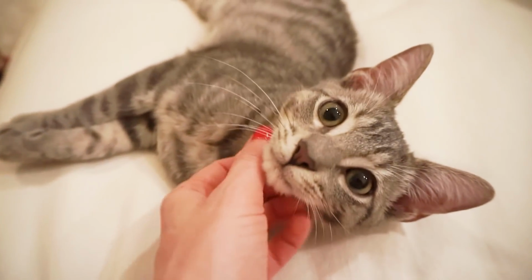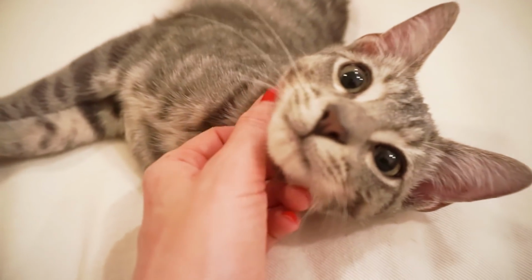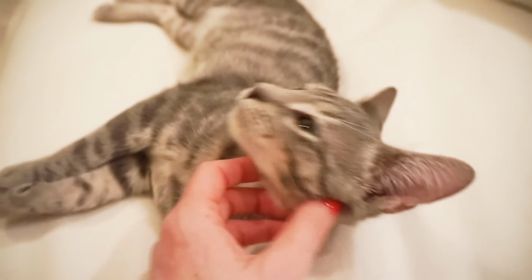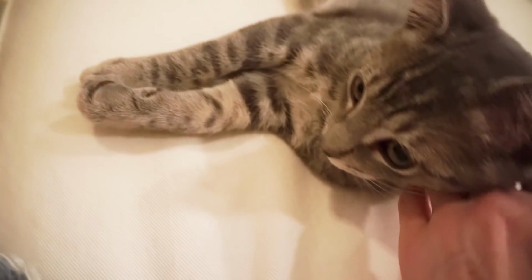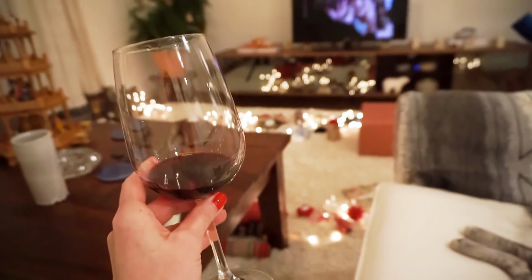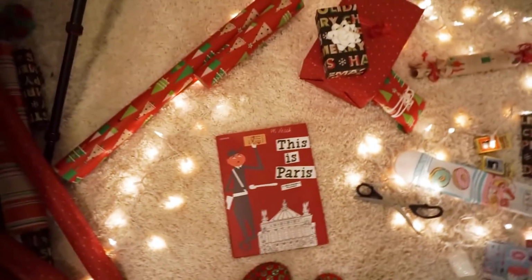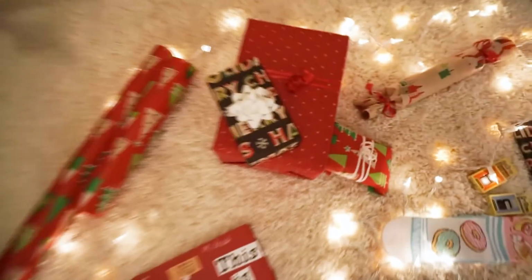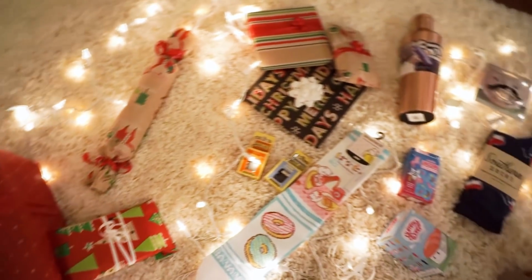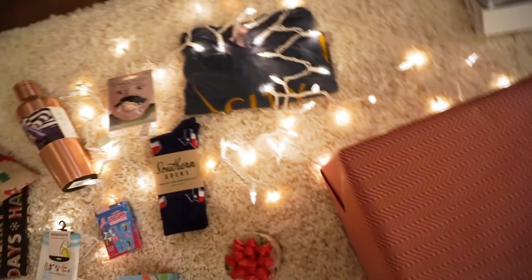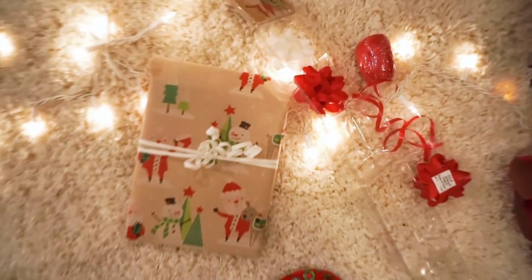And this is basically what my night is shaping up to look like. We have Mr. Pierre looking like a teenager right now. We've got a glass of red wine, lots of Christmas lights, and Sex and the City. And let me tell you guys, as per usual, this gift wrapping is taking way longer than I thought. But you know what? No complaints.